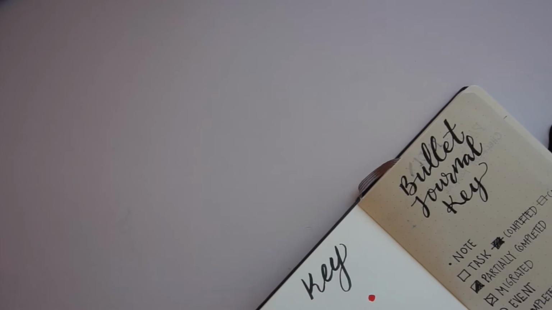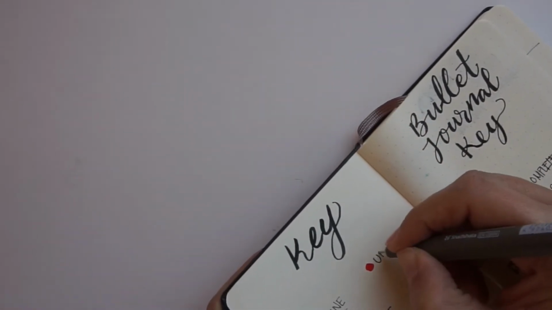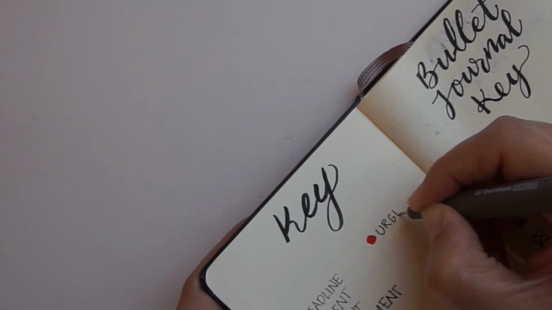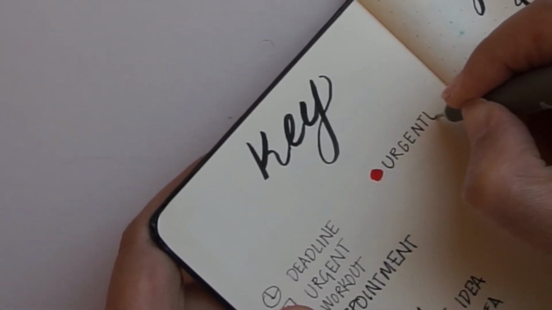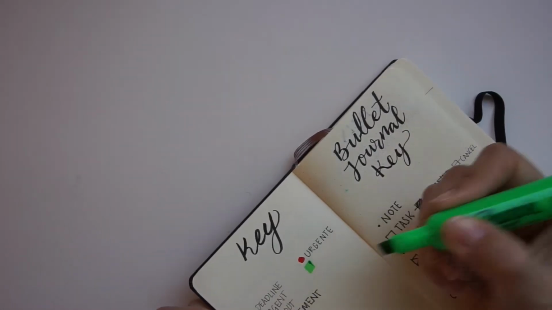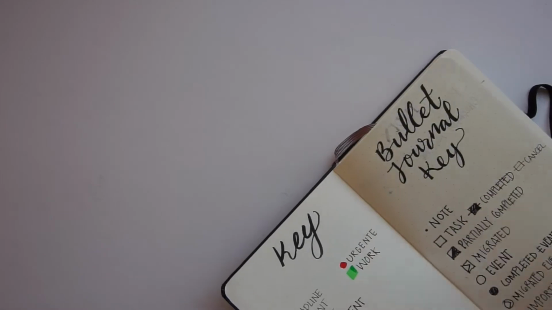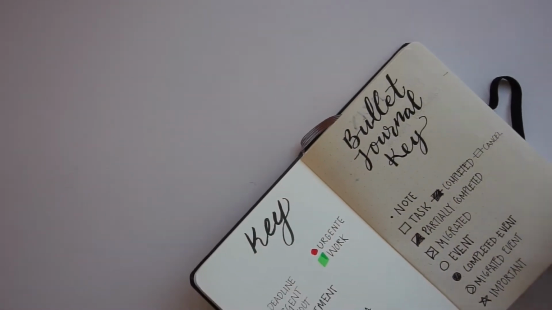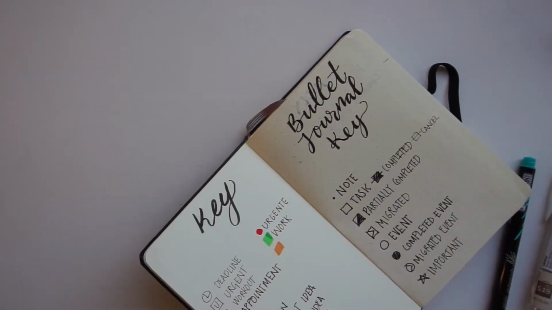Another thing that you can do in your key page is to use color markers for different topics. For example, you can use a color for urgent things. You can use another color for work-related topics or family. It all depends on the topics that you want to work with.